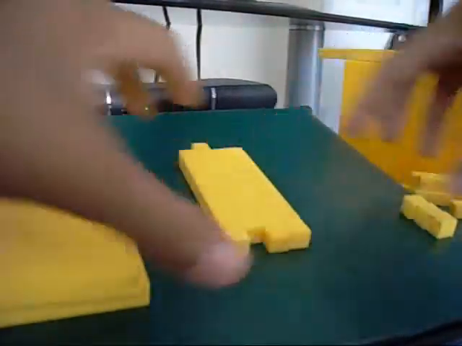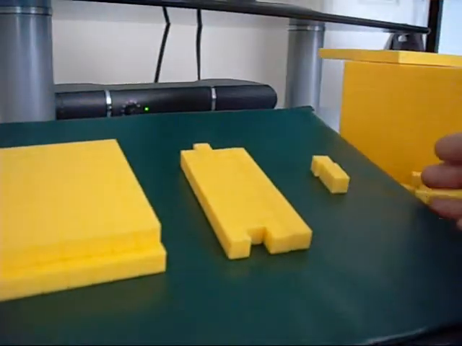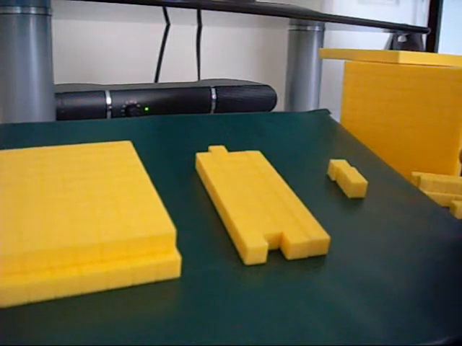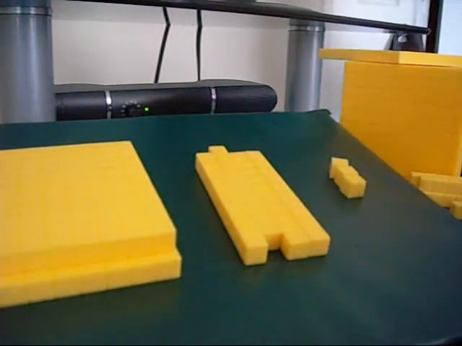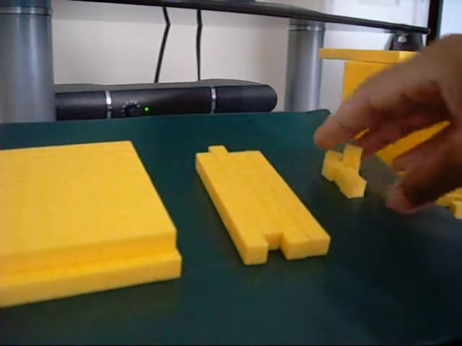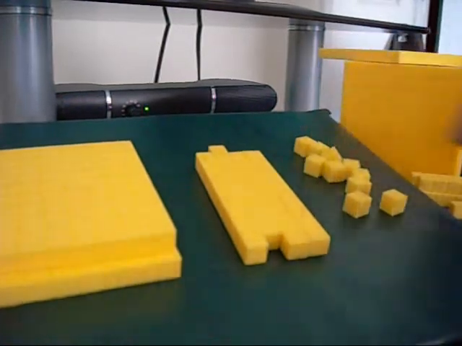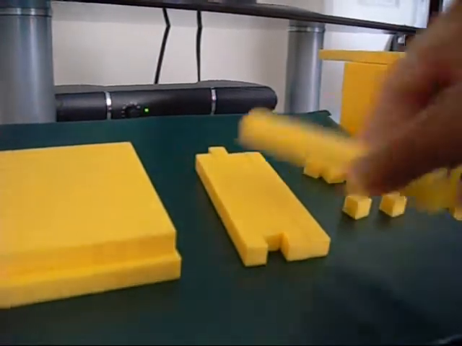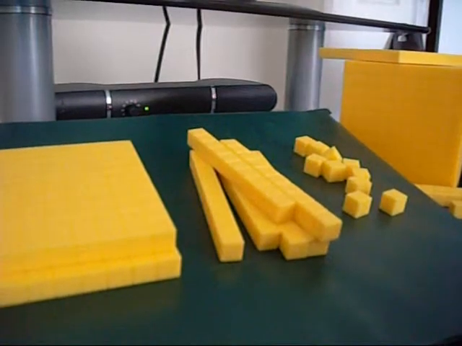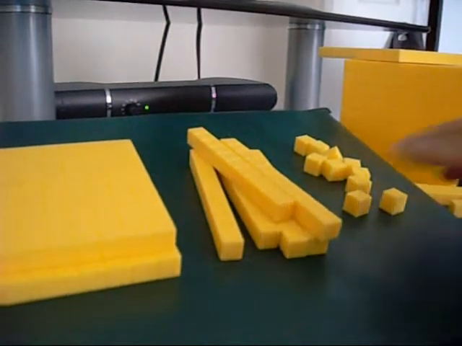So, the first time you're introducing base 10 blocks to kids, especially younger kids, you just want to have them get the feel of it. Have them play around with a few of the units, the rods, and the flats, and make some generalizations about relationships.